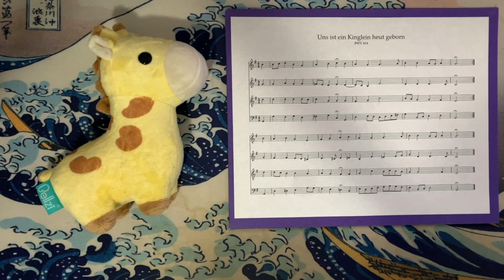Forrest here, again with another installment of my complete analysis of all of J.S. Bach's chorale harmonizations. Today we're looking at Und ist ein Kindlein, heut geborn, which translates to a little child was born to us today. Fairly straightforward chorale.